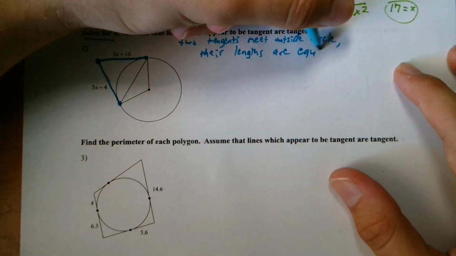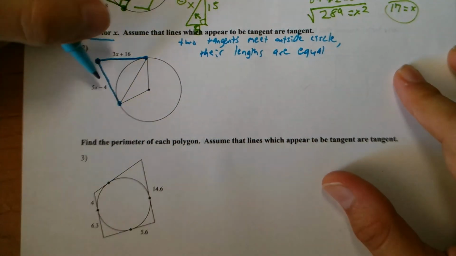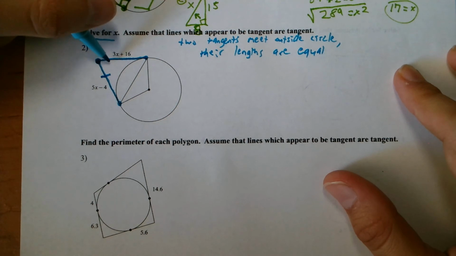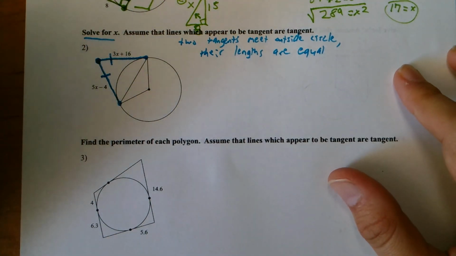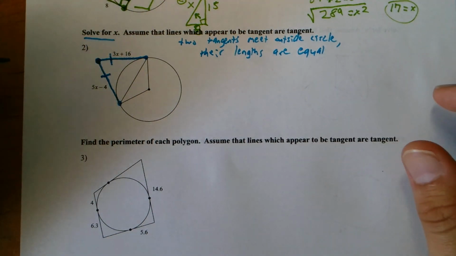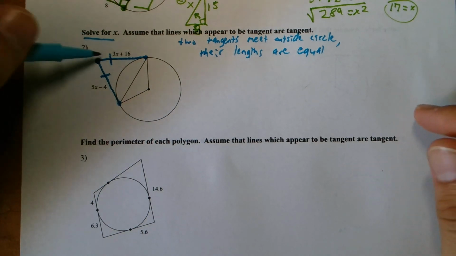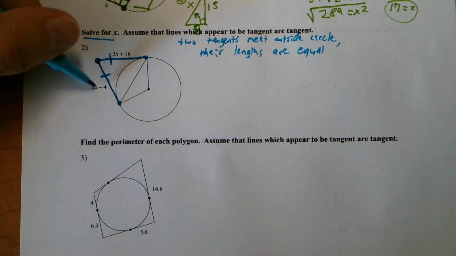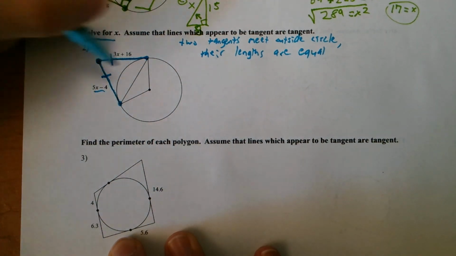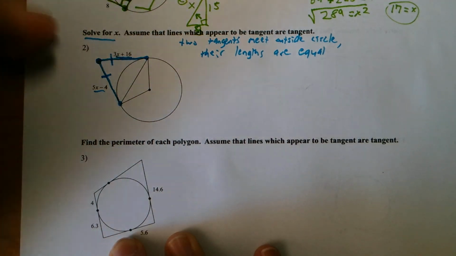In other words, they are congruent segments. So I can mark them like so. That one is congruent to that one. Cool. Now if I want to solve for x, how does that help me? Well, that tells me that this length of 5x minus 4 equals this length of 3x plus 16.